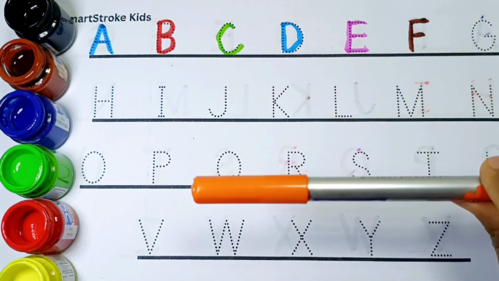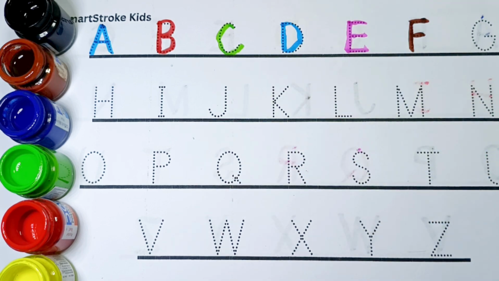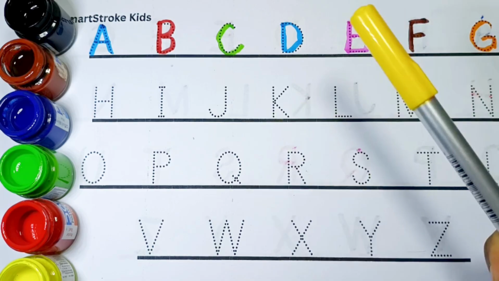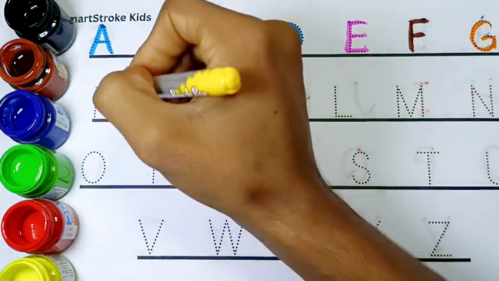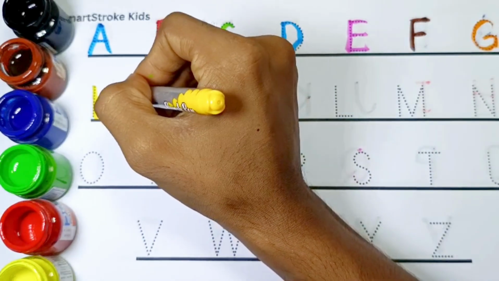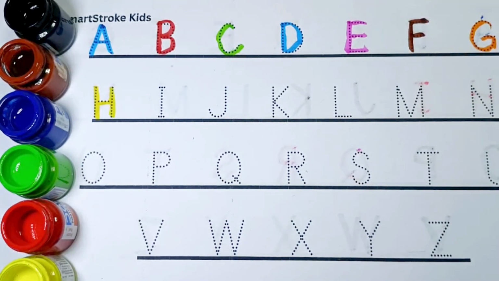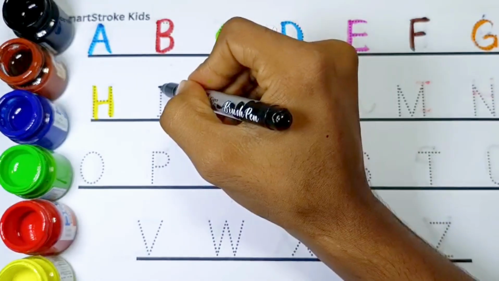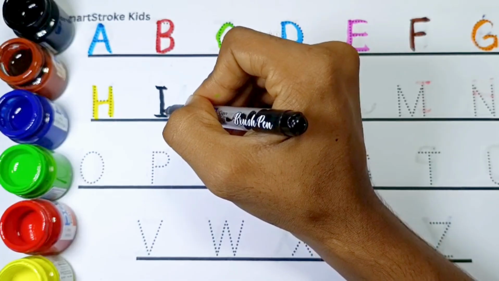Kids, now you draw G. And use orange color. Very good kids. G for God. Kids, now you draw H. The alphabets of H. And use yellow color. Very good kids. H for helicopter. Kids, now you draw I. I for ice cream. Very good kids.